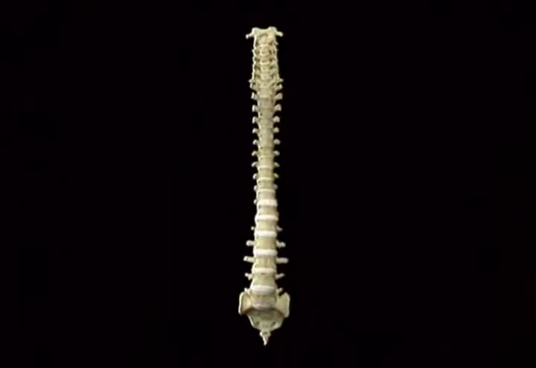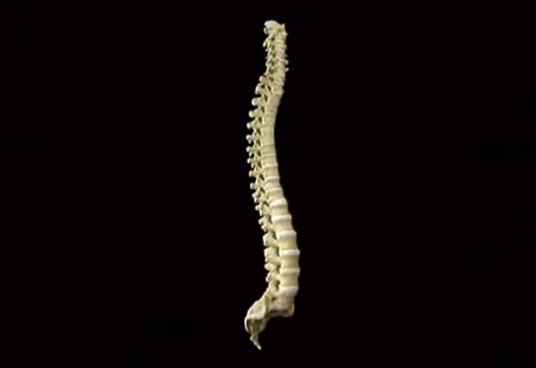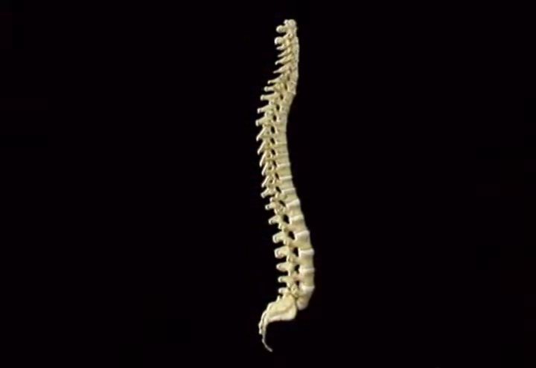When seen from in front, the spine appears straight. But when we look at it from the side, we see that it's markedly curved. The lower cervical vertebrae form a forward curve, the thoracic vertebrae form a backward curve, the lumbar vertebrae curve forward again, and the sacrum curves sharply backward.